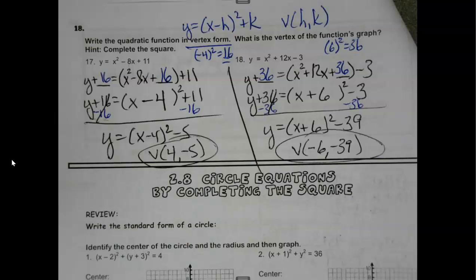I mean, we're graphing, we're factoring, we're doing applications, we're finding intercepts, we're solving by square roots. You've got to be on your A game.